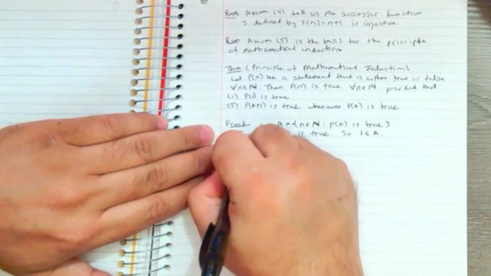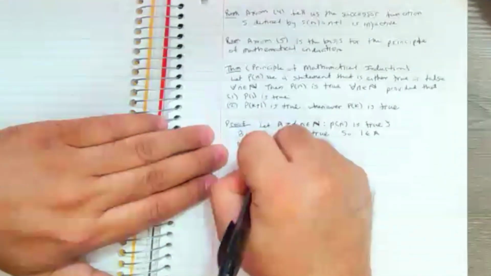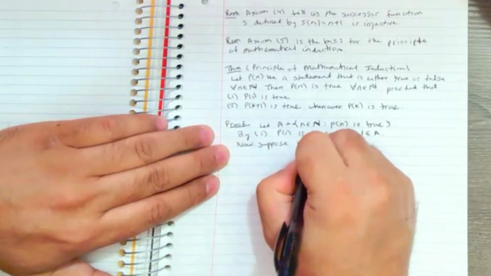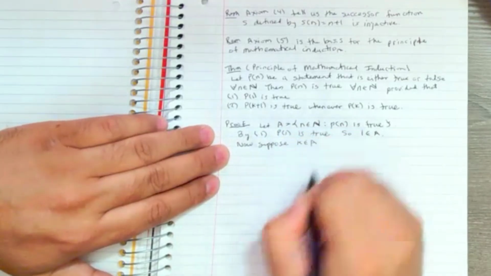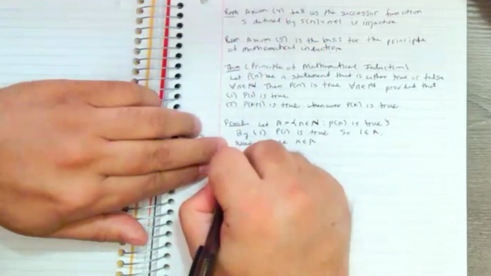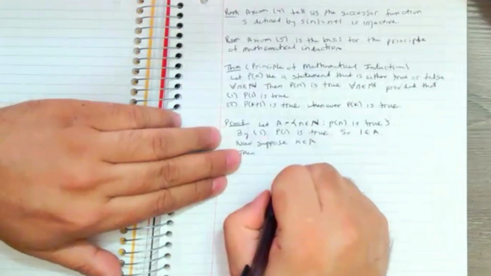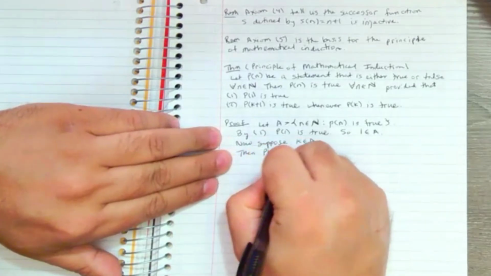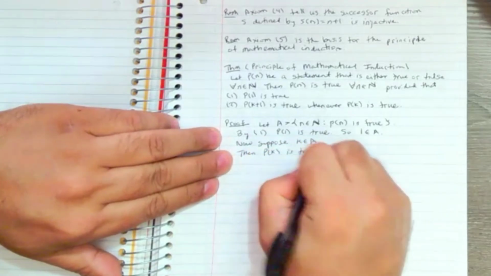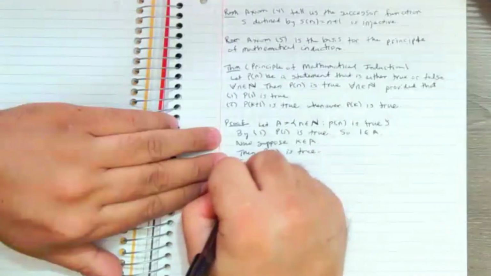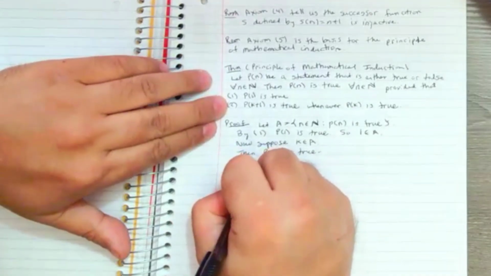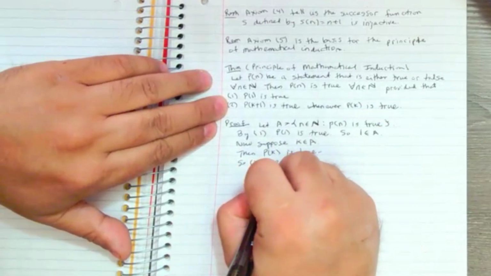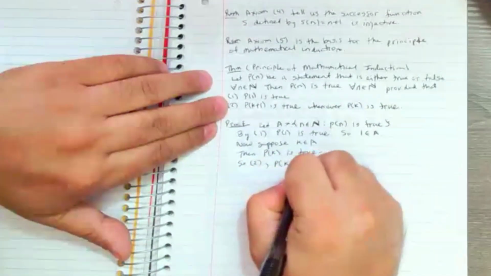So now suppose that the element k is in the set A. Then that means that P of k is true. And so by the second condition, since P of k is true, P of k plus 1 is true.